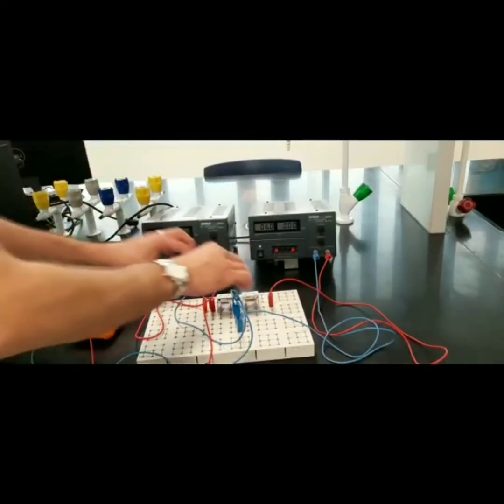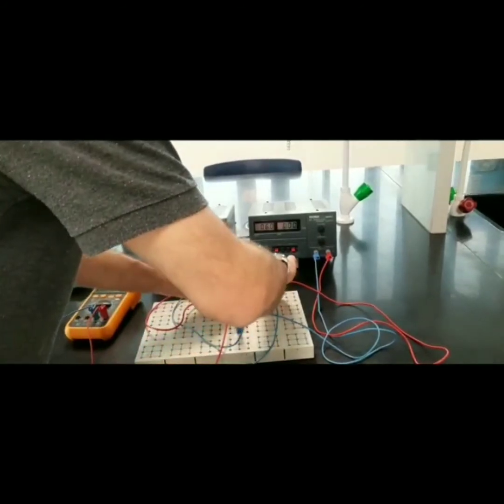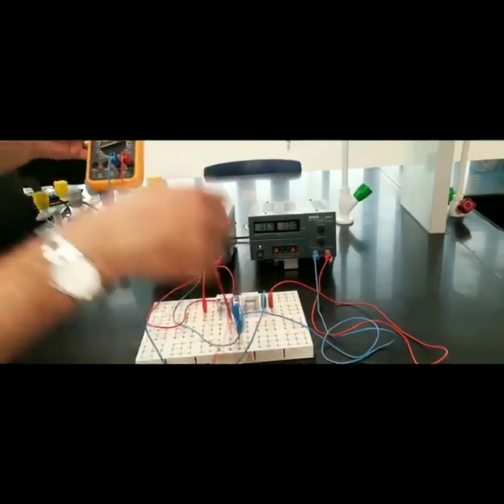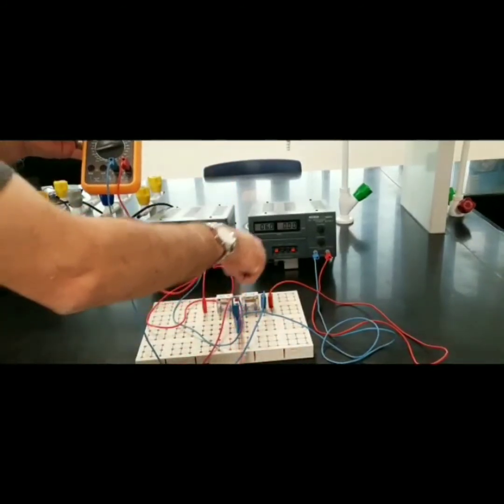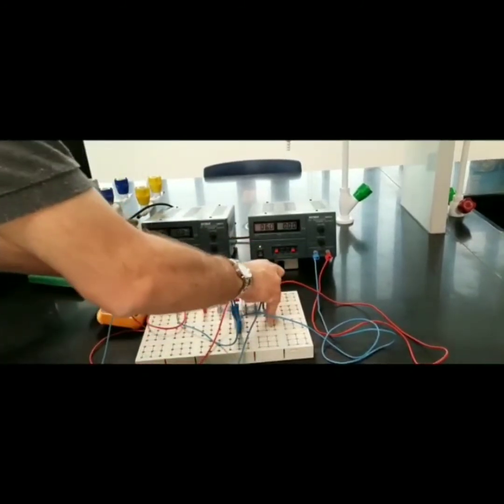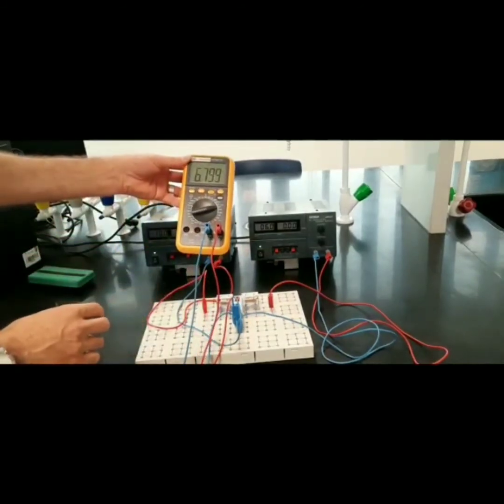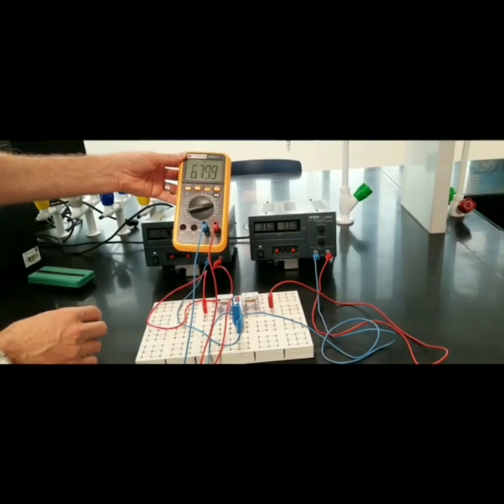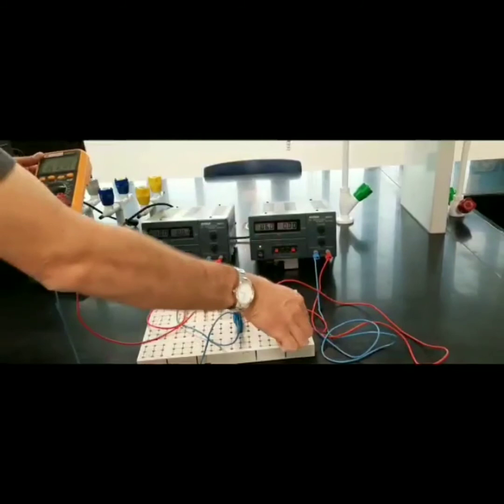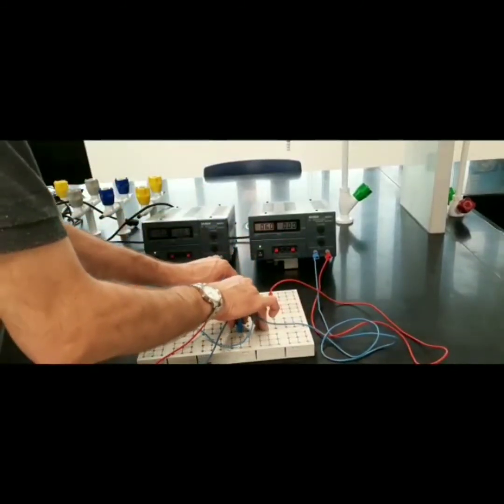I will switch now to the second resistance. It says 0.75 volts, the positive terminal to the left, the negative terminal to the right, the current is flowing to the left. Now I'll switch to the third resistance. It says 6.799, around 6.8 volts, and the positive terminal is up, the negative terminal is down. These are the three values of the potential differences.